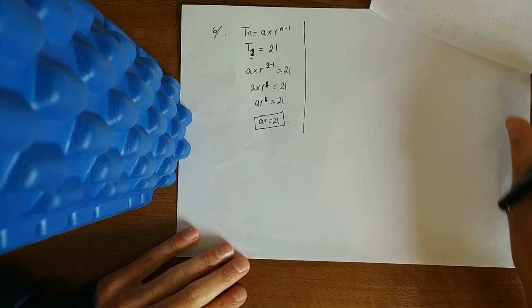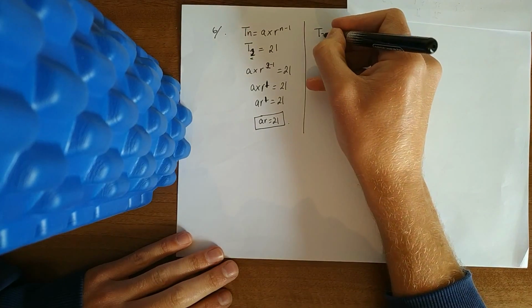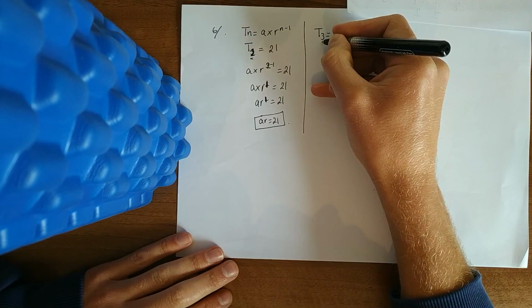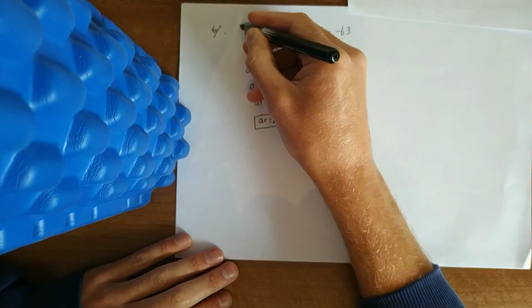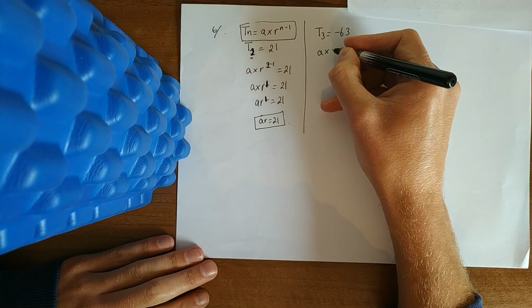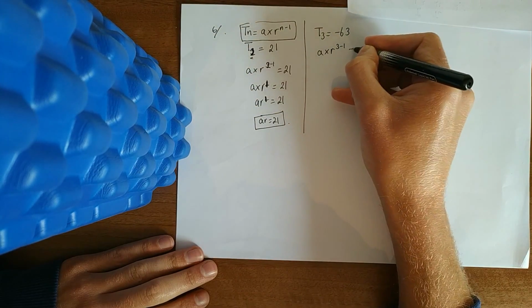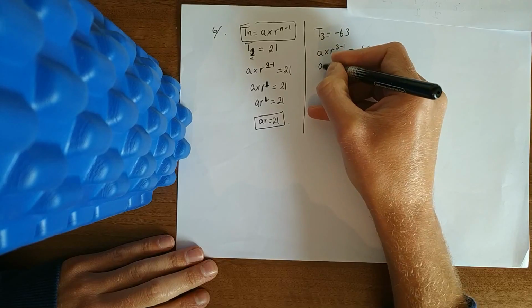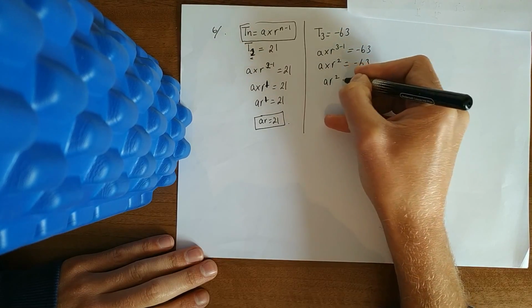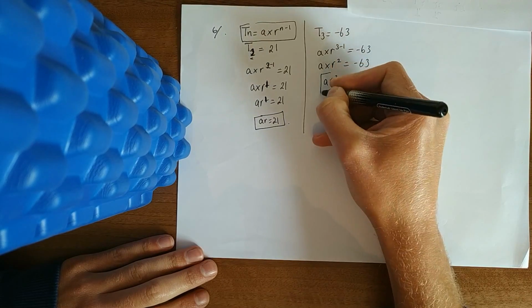The third term is minus 63. That's where I got that. T of 3 is equal to minus 63. The 3 went in for your n up here. So a by r^(3 minus 1) is equal to minus 63. ar squared is equal to minus 63.